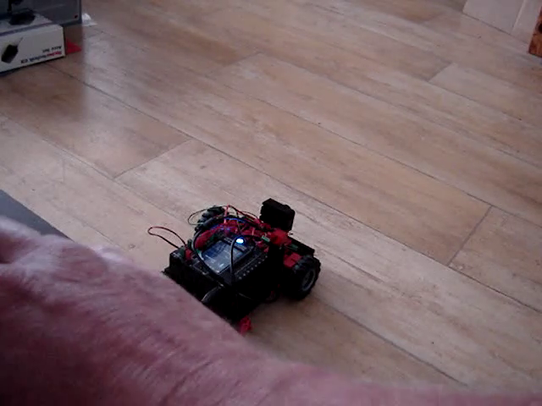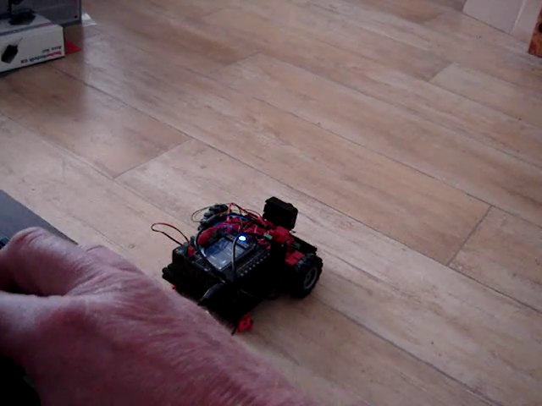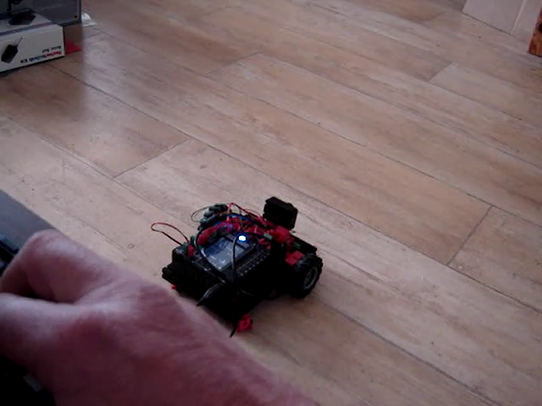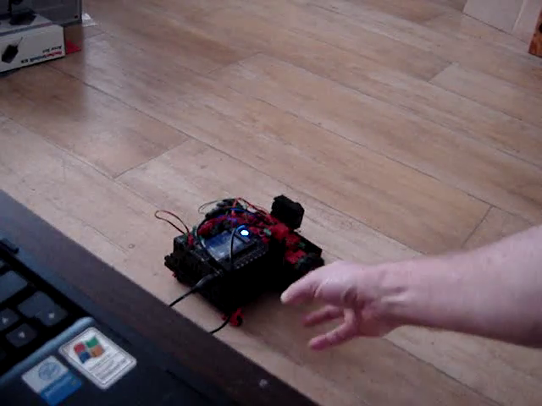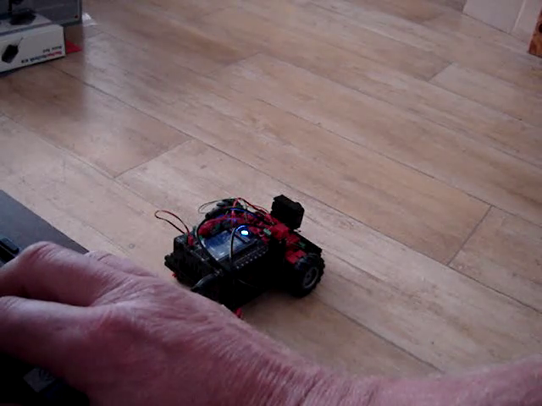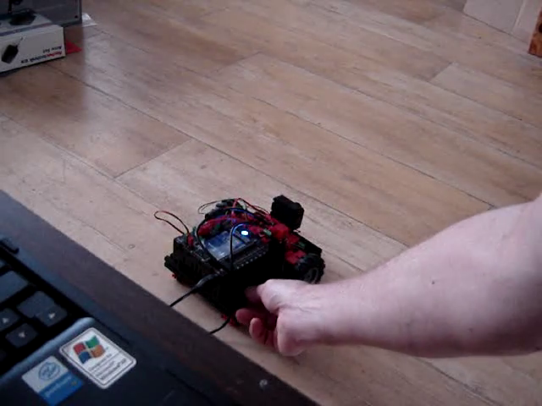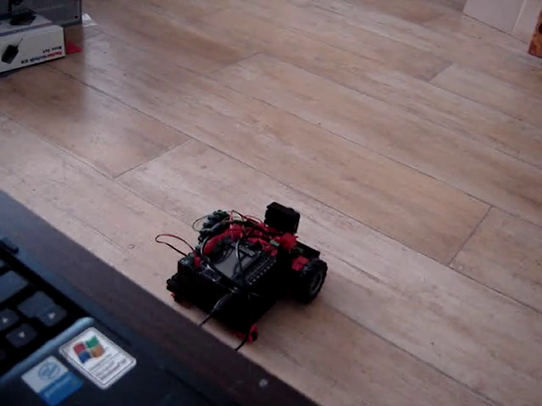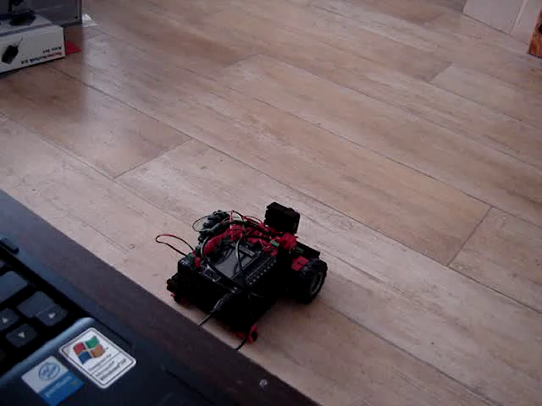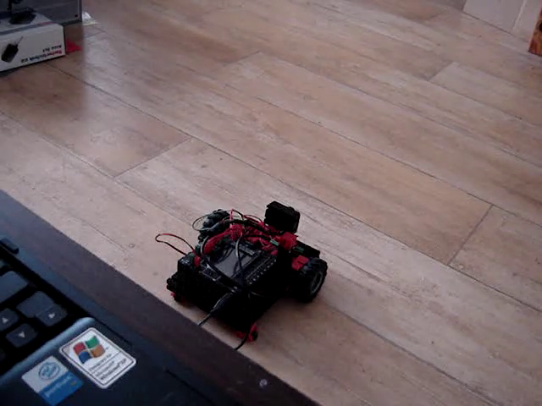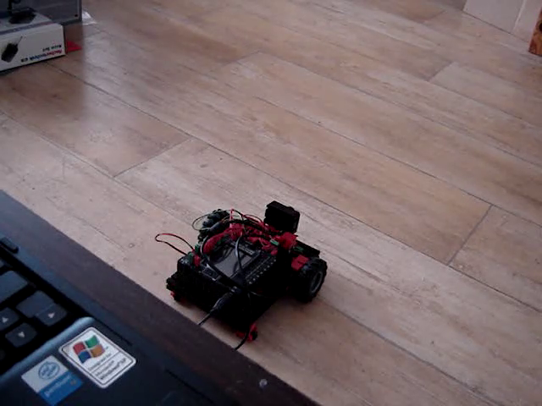It doesn't run, let's try again. Ah, that is the point. The battery is exhausted. So let me quickly change the battery.